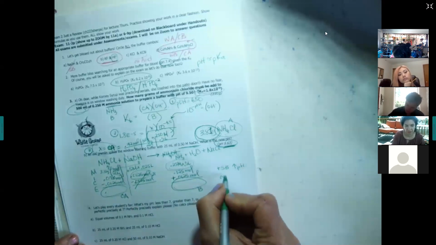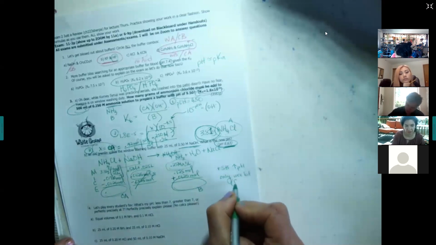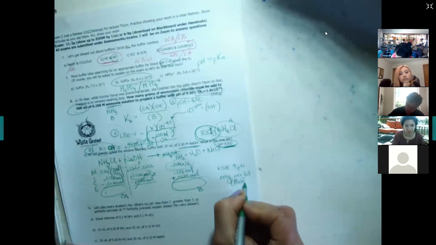There is another part to this answer. It's a buffer. So when you add a strong base, it went up, but only a small amount. So only a wee bit because it's a buffer. It only went up by 0.13. It didn't go up a whole pH value.